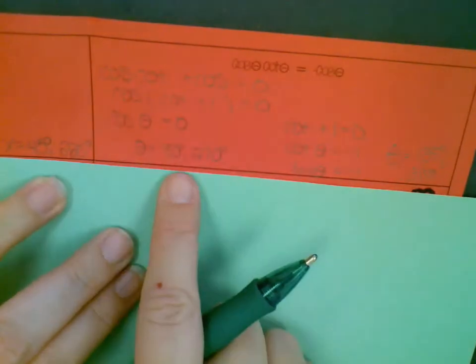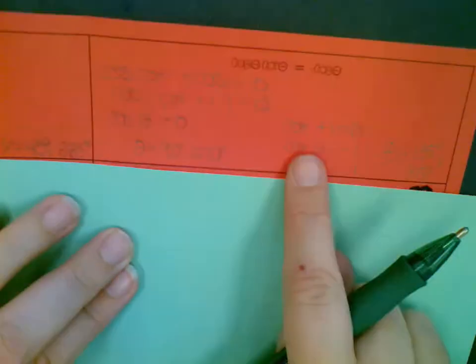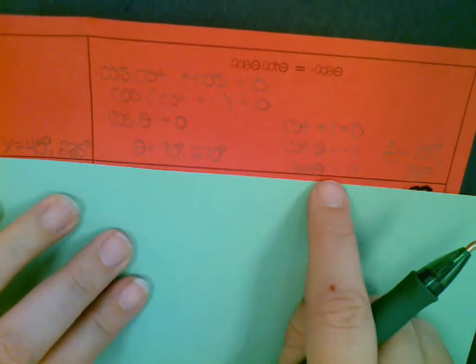Okay, so I know that pencil's hard to read, I'm sorry. So we ended up with cosine theta equals 0, so 90 and 270. And then you got cotangent equals -1, which I just flipped to tangent. And then you get 135 and 315.